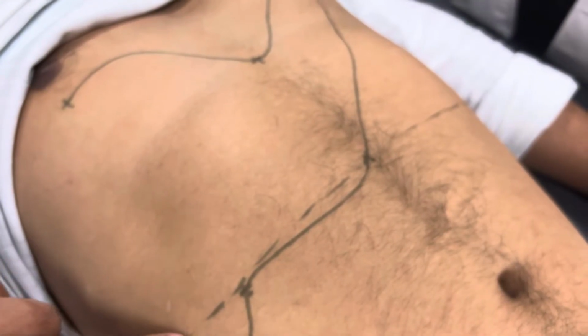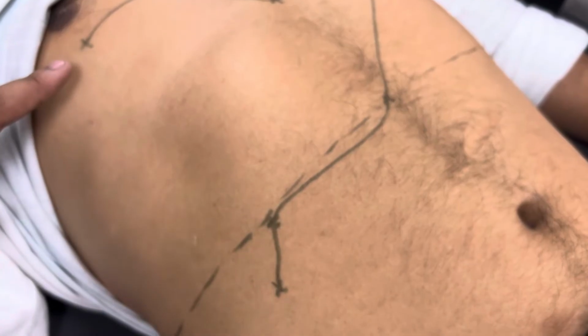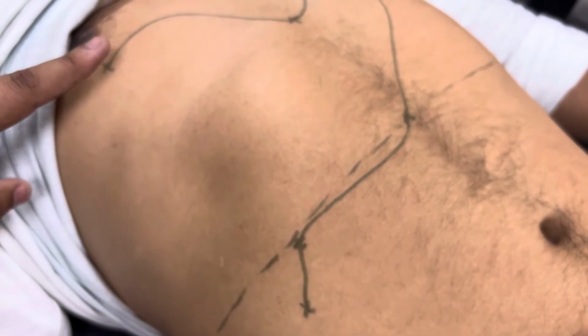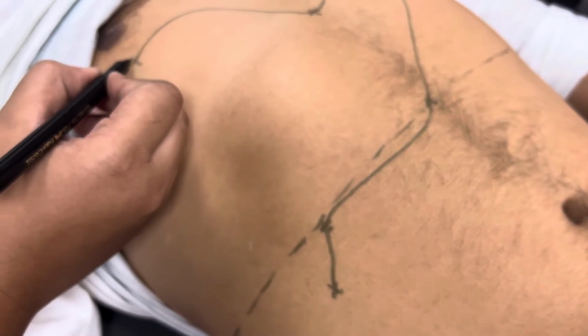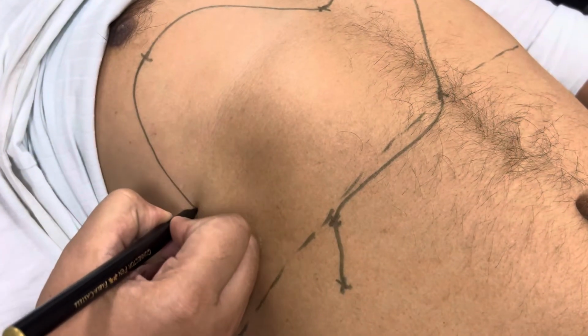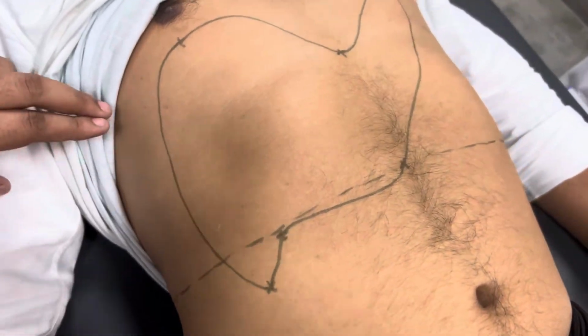Then what is left over? Right border of the liver. Right border of the liver is drawn by joining both the edges of the upper border and the lower border of the liver. So now we will join with the convexity, curvature, joining both the edges of the upper and lower border of the liver.